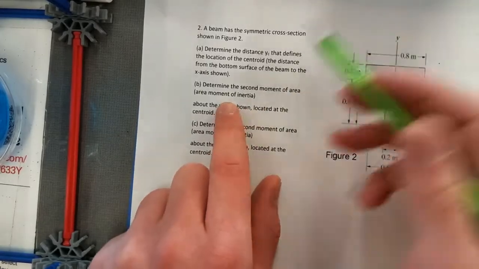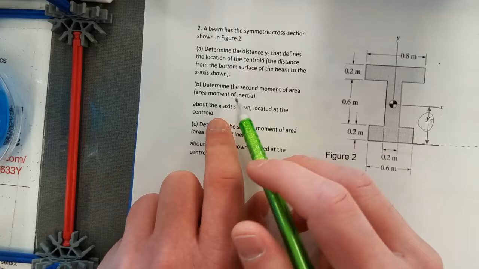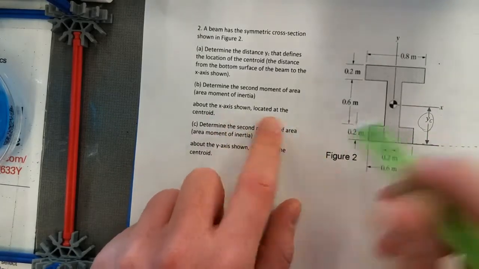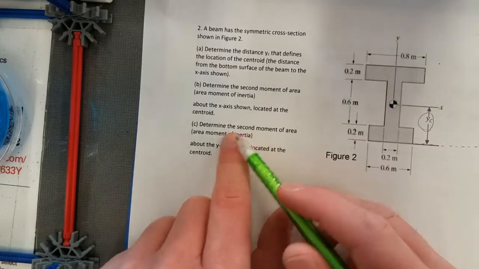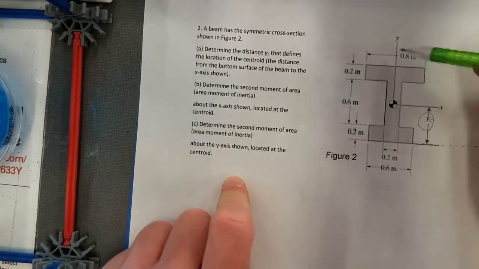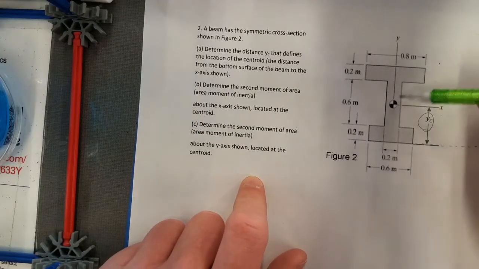The next questions that we have are determine the second moment of area about the x-axis shown. So this axis here, located at the centroid. And then determine the second moment of area about the y-axis shown, located at the centroid.